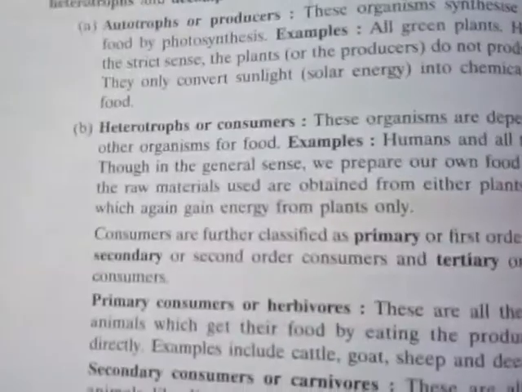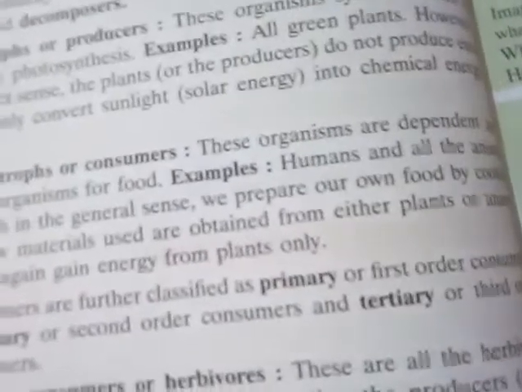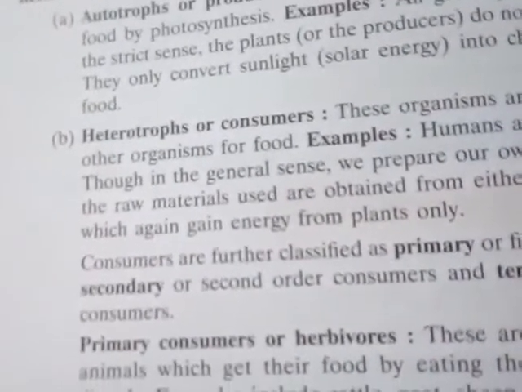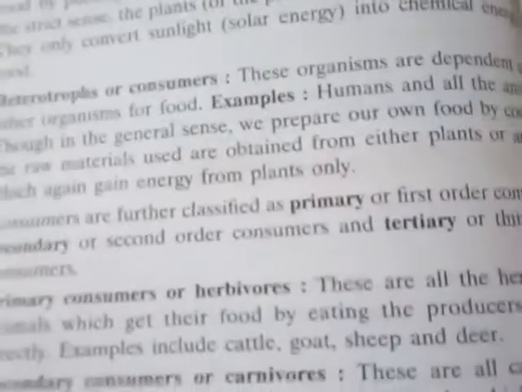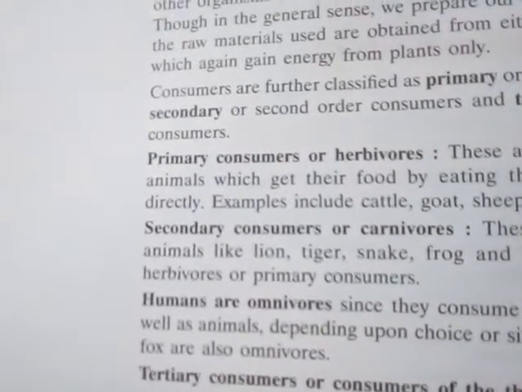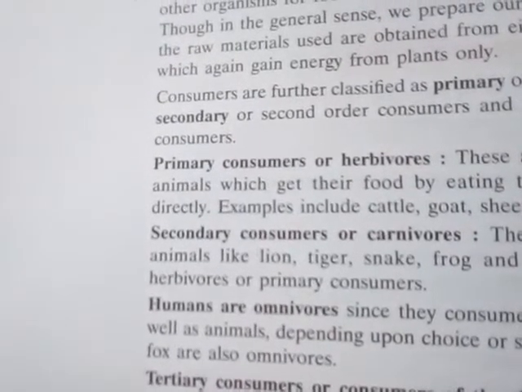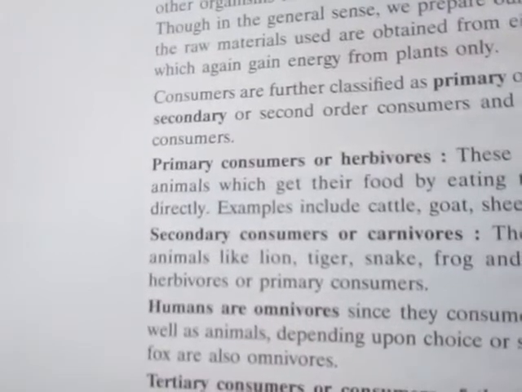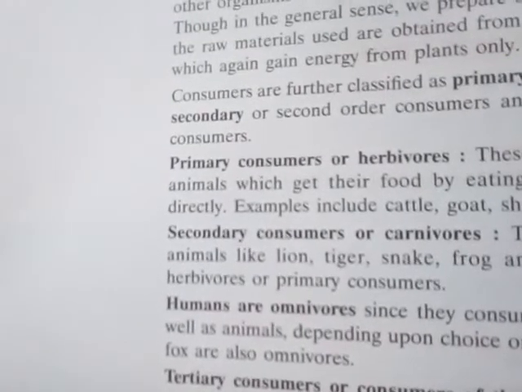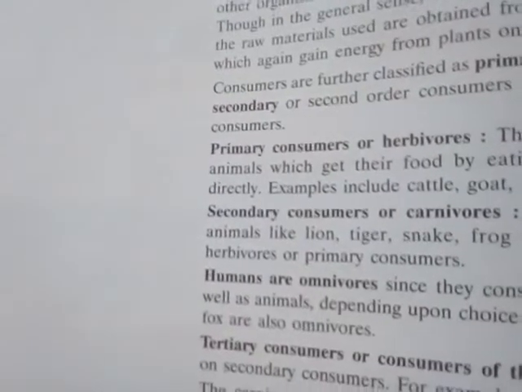Now coming to the point, on our earth there are many kinds of consumers. They are categorized into three categories. One is primary consumers, the second is called the secondary consumers, and the third is the tertiary. Basically there are three parts, primary, secondary and tertiary, and humans are in a middle category, which we will discuss, no problem.